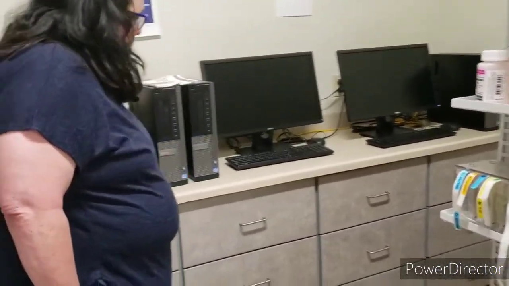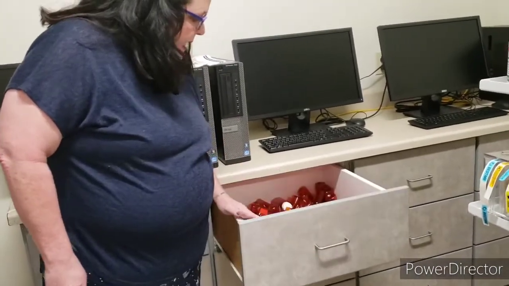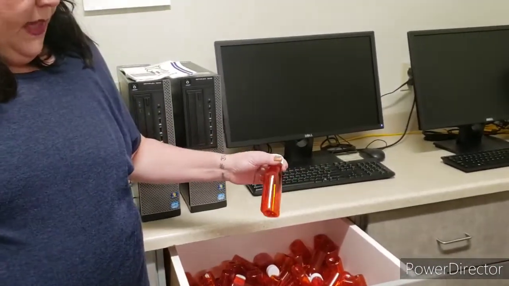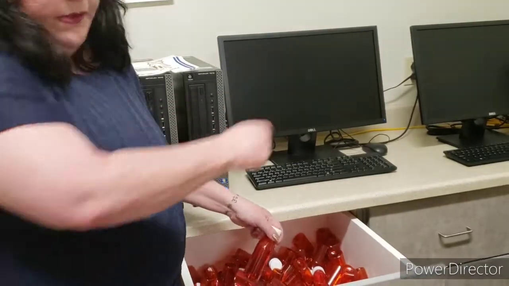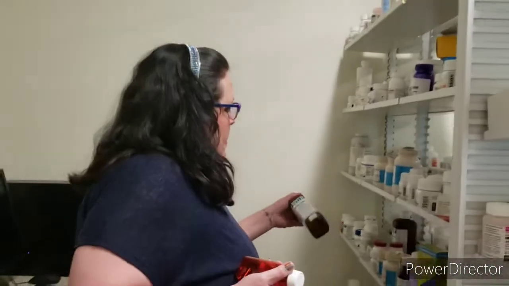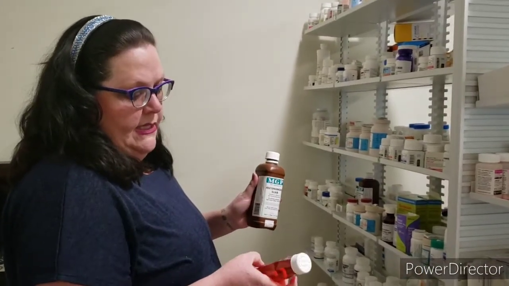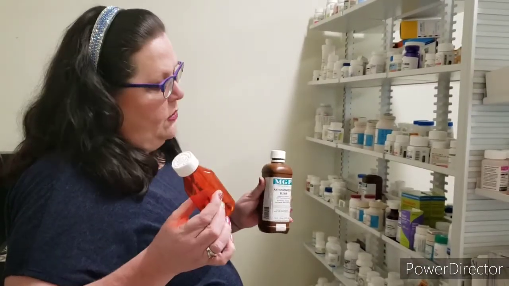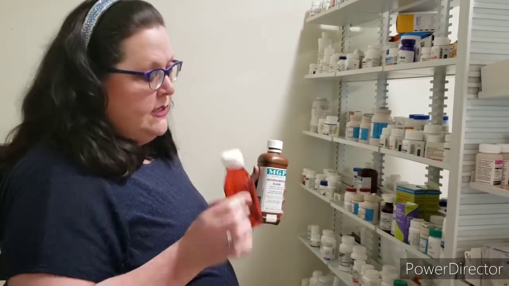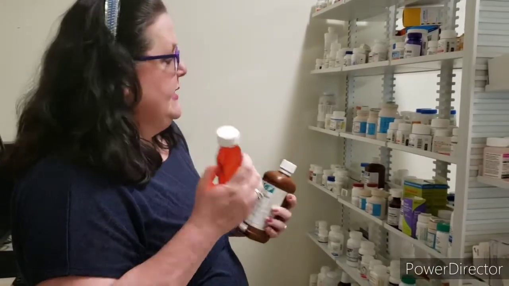And then we also have bottles for liquid medications. Again, there's some here, and some over there. So if you need to get a medication that's in a liquid form, for example, this is a whole pint, but this is a 4-ounce bottle. So if the physician orders 4 ounces, we're going to pour it from here into here.